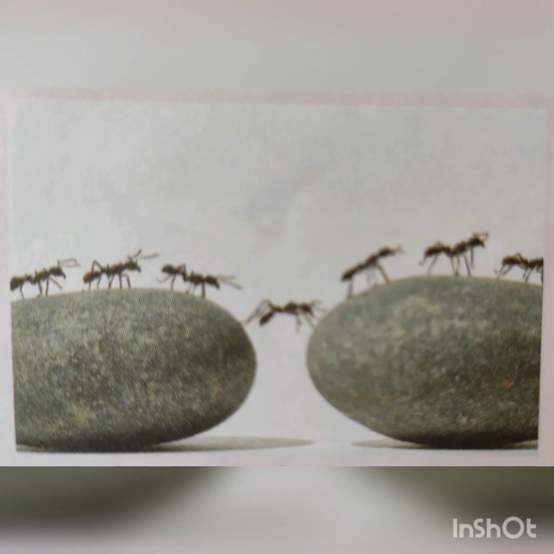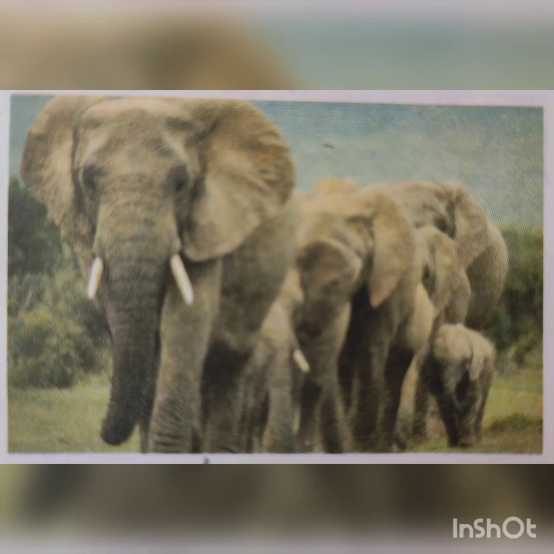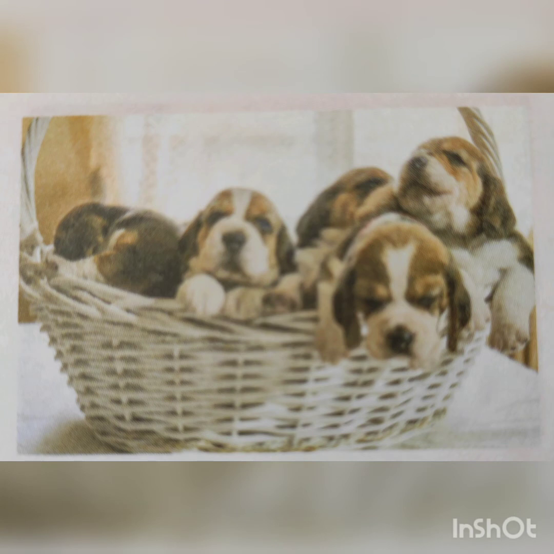These are the creatures. A colony of ants. A pride of lions. A herd of elephants. A litter of puppies.